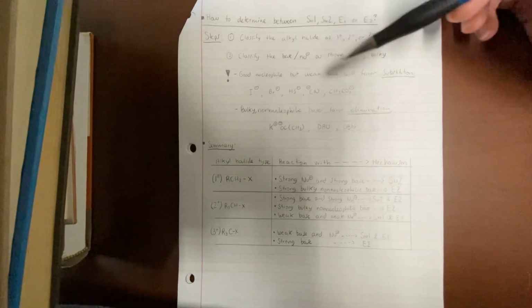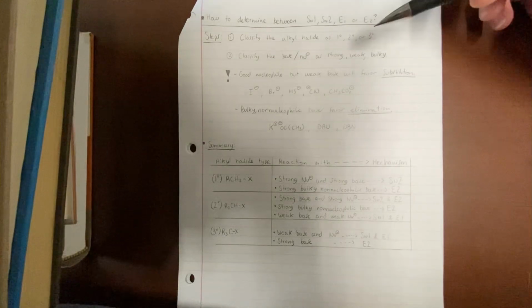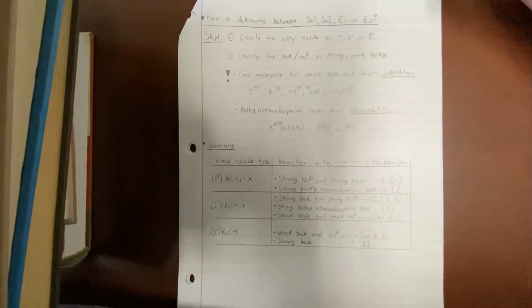And for it to occur in one step, thus the leaving group leaving at the same time as the attack, the carbon itself or the electrophile needs to be unhindered. So it doesn't need to have bulky groups beside it, or else we need the leaving group to leave first, creating a carbocation, and then the nucleophile can attack. So this is the difference between an SN1 and SN2.